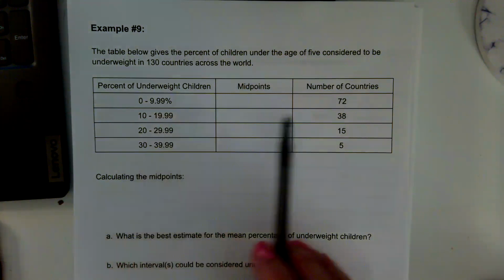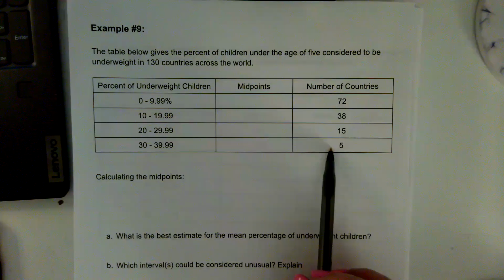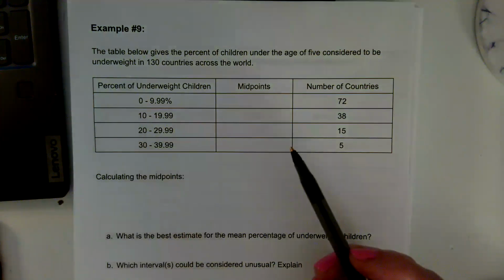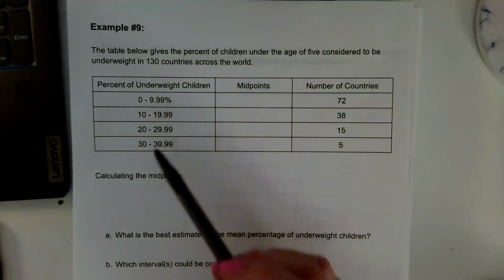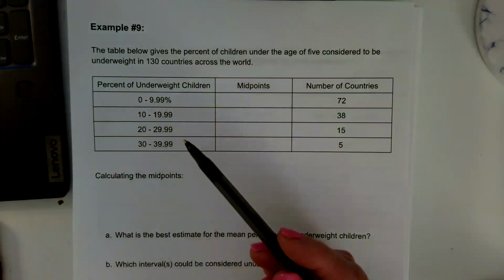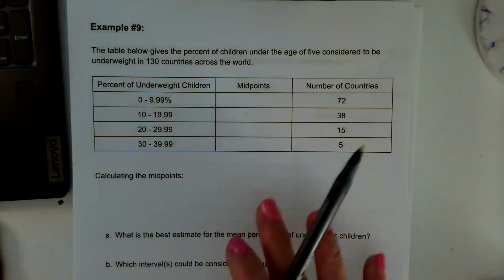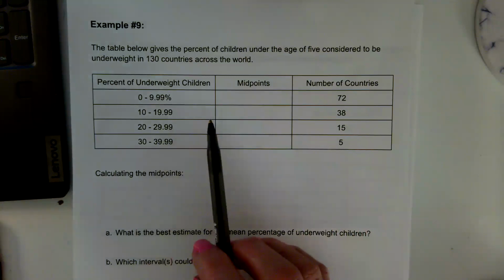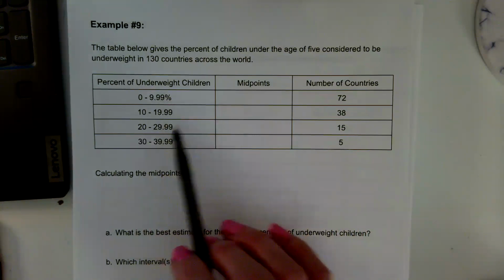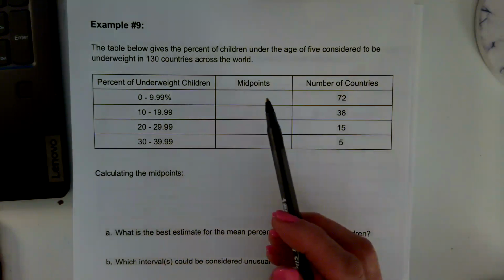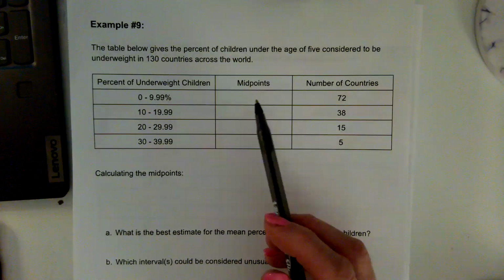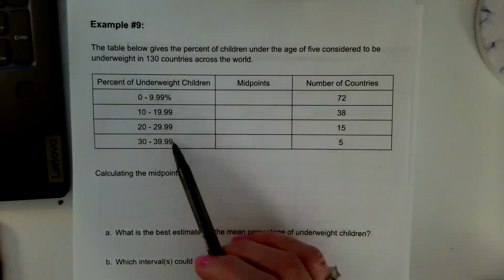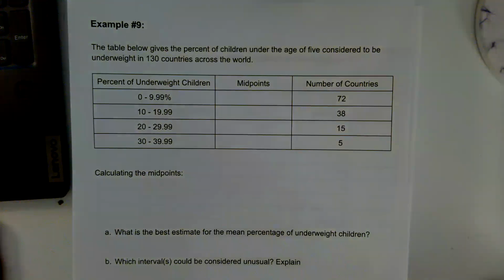So I put them in groups because whenever you have a really large data set, which we do, instead of typing them all out, sometimes it's easier to get a bigger picture by putting them into classes. And we did that with our histograms, and we did that in chapter 1.3. And so I did that here for us to be able to get some practice with a weighted mean. So to use classes effectively to find the average percent of children in countries across the world that are underweight, I would have to get midpoints for each of these classes. And so I wanted to go over again how to find midpoints.